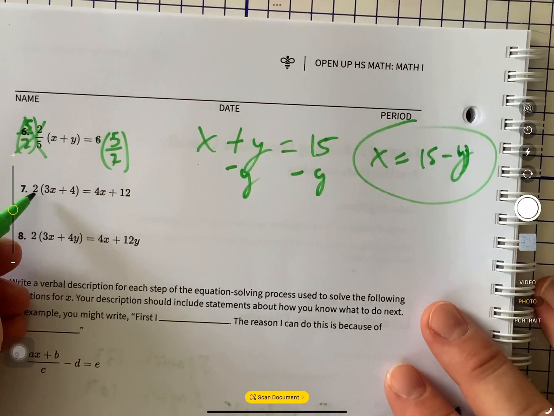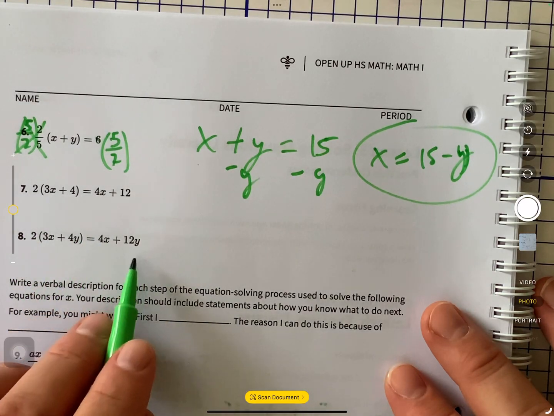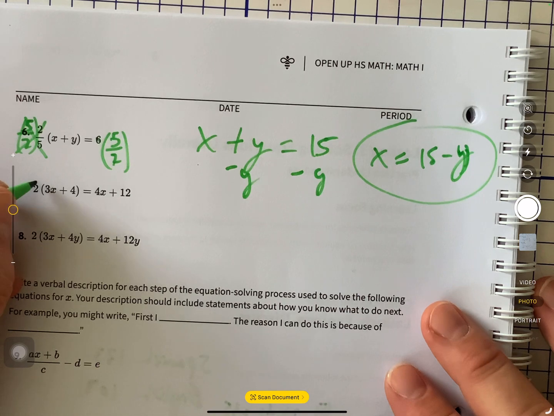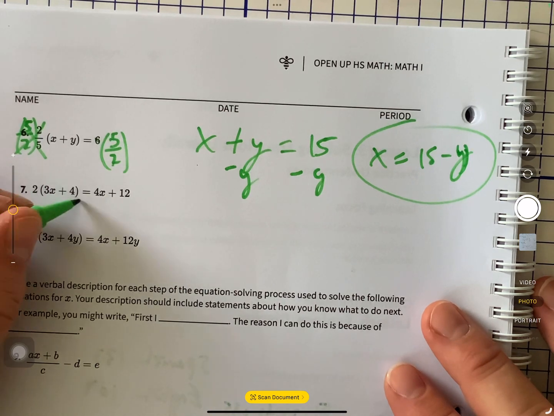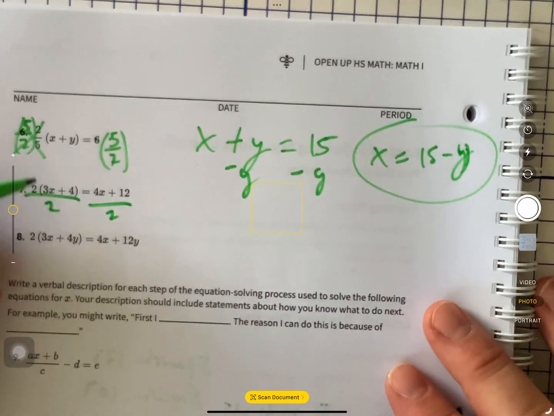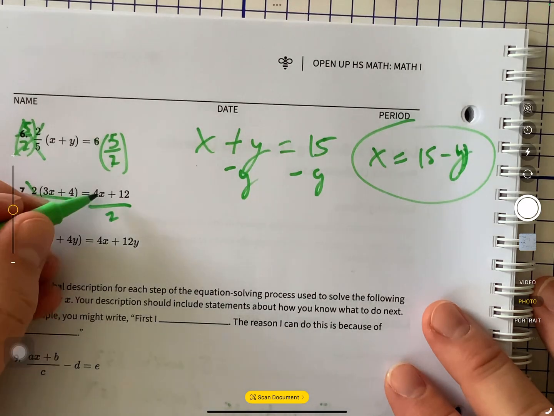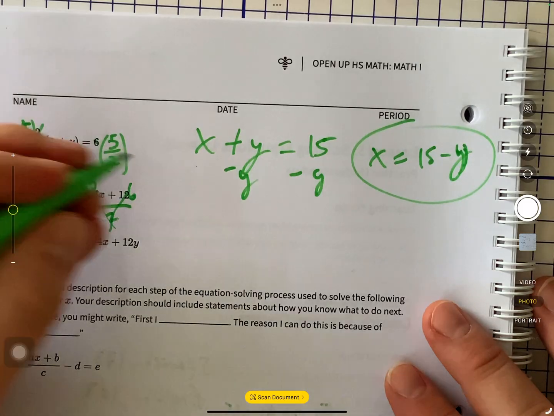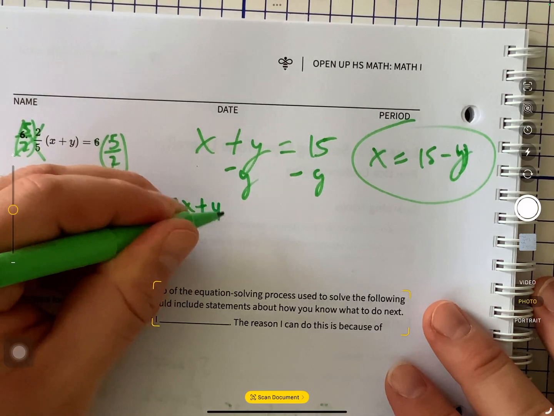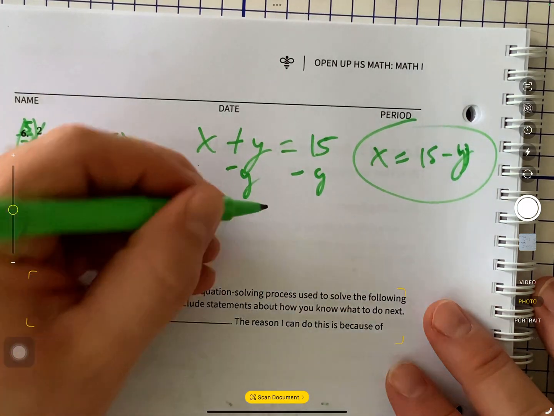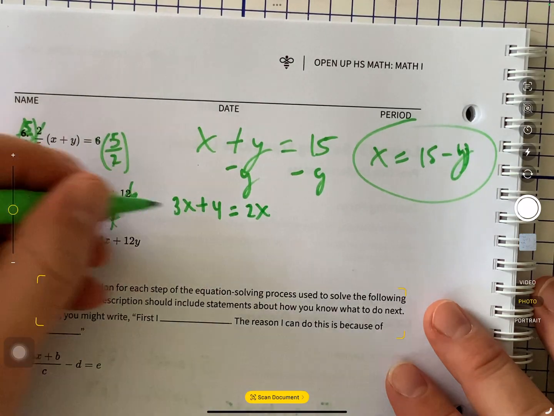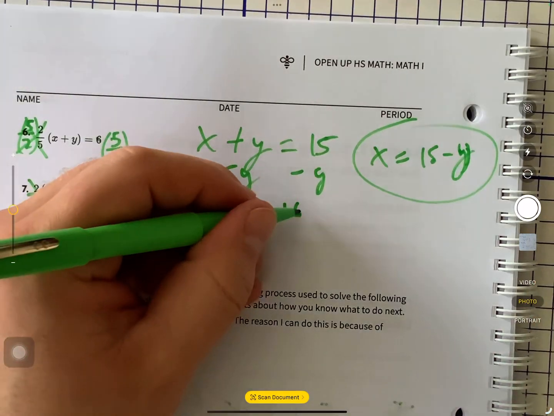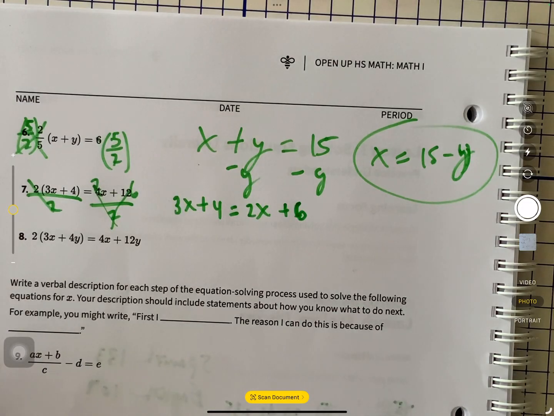The next one's a straightforward solve for x problem. This is a 4-step. This one, they throw a y in there, and that makes it kind of a bummer. So let's divide by 2 on everything first. Get rid of that 2. Because 4 divided by 2 is 2, and 12 divided by 2 is 6. So we end up having 3x plus 4 equals 2x plus 6. And all I did was divide everything by 2 on the right side.